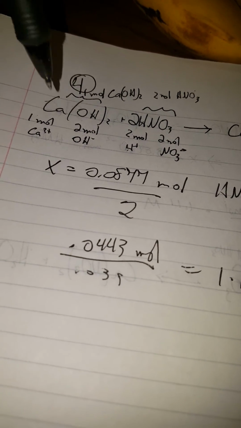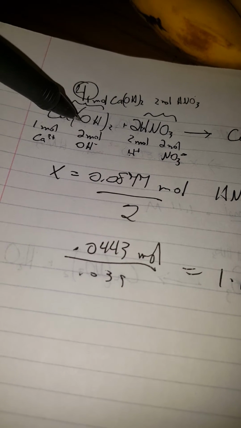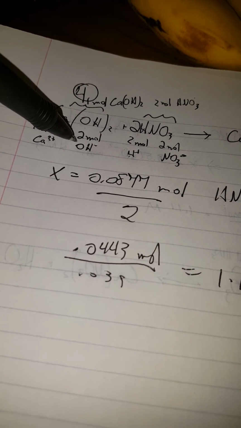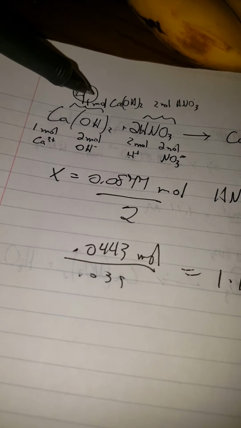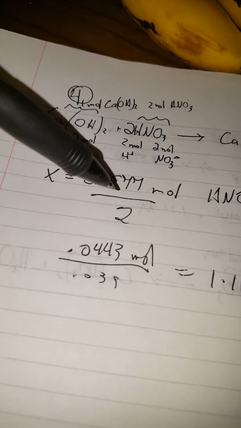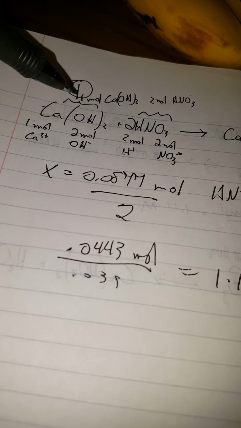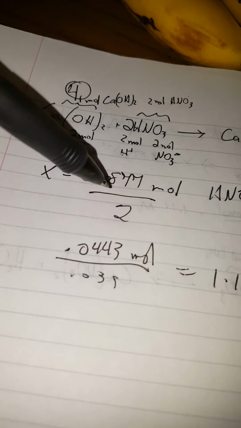But now my OH minus, this is going from 2 to 1. 2 moles of OH minus come with every 1 mole of calcium hydroxide. So if I have 0.0877 moles of OH minus, I have half as much calcium hydroxide, which is that divided by 2.